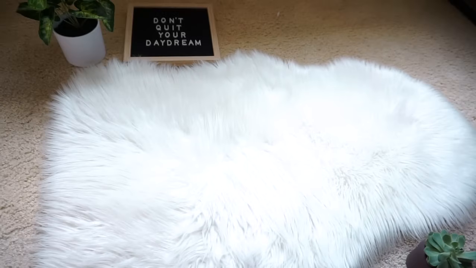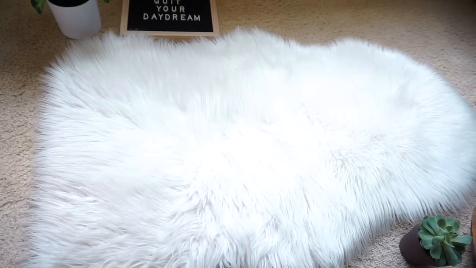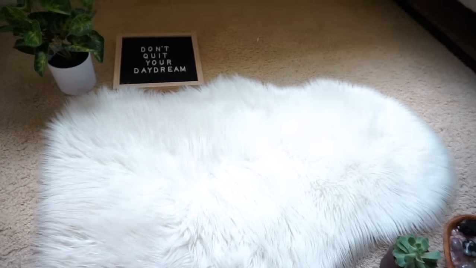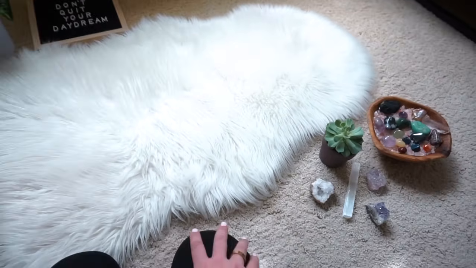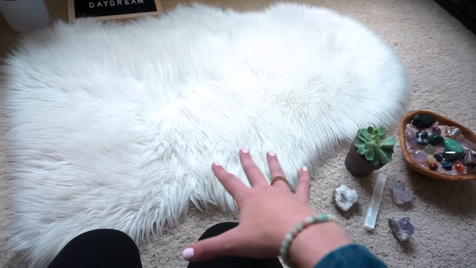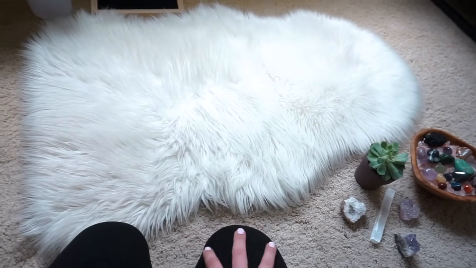I think I'm going to try to take the pictures on my phone and see how they come out, and if not, I will take some on my camera. But for right now, I'm just going to start arranging the things and see what looks good.